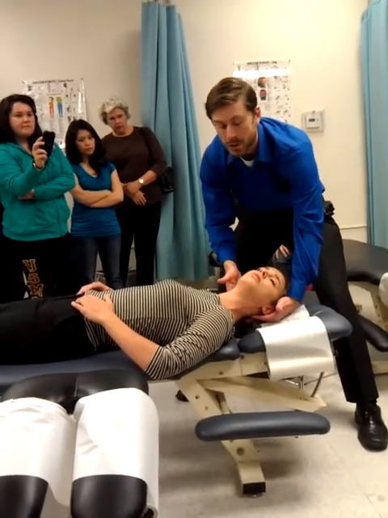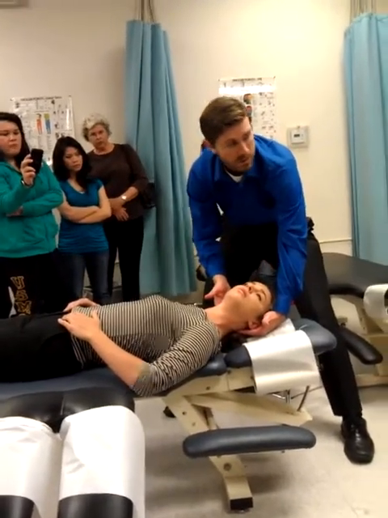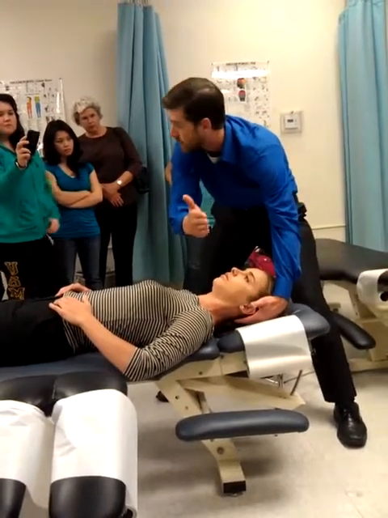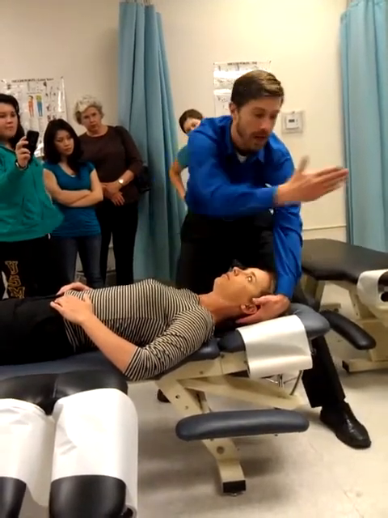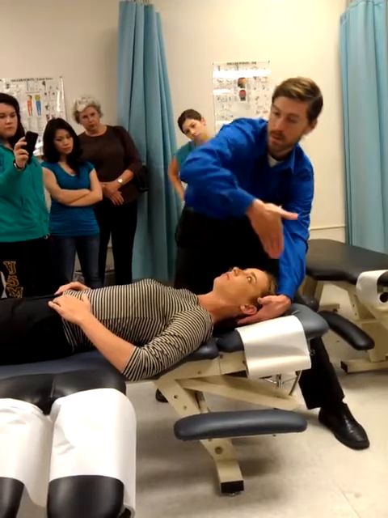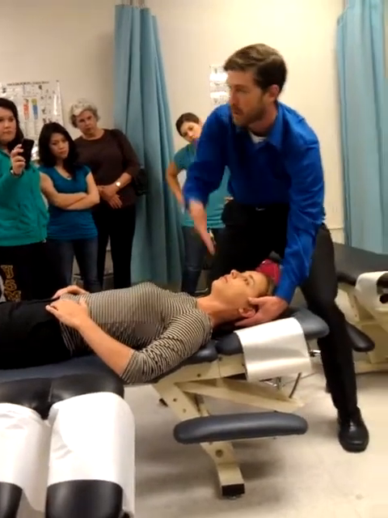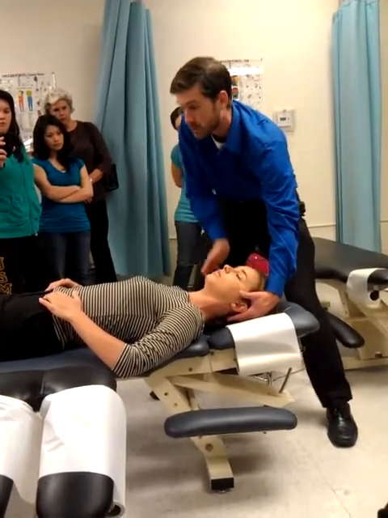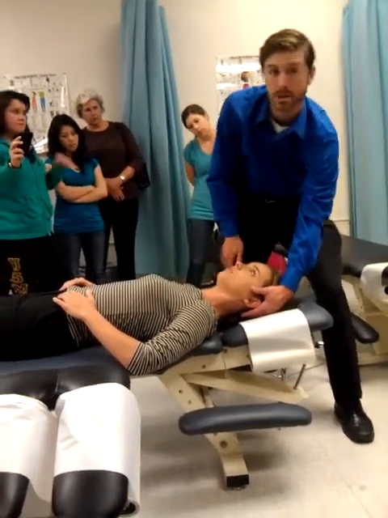Okay? So in the cervical spine, there are 3 vectors of force that you can use. For mid-cervical, you can kind of just go straight across. Upper cervical, you're going to arc up this way. And lower cervical, you're going to arc that way. We've seen this in other aspects of the spine, like the thoracic spine. In the middle thoracic, you go straight down. Upper thoracic, you're going straight back.